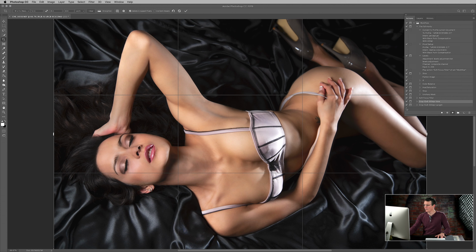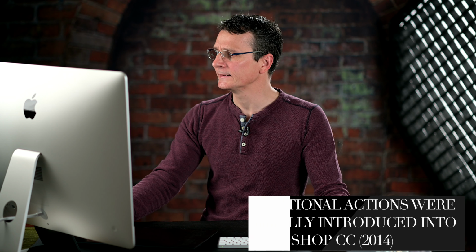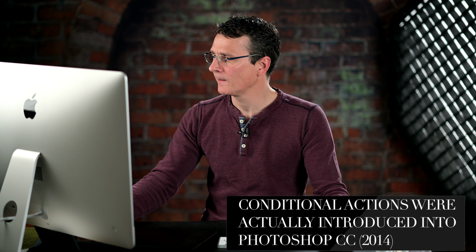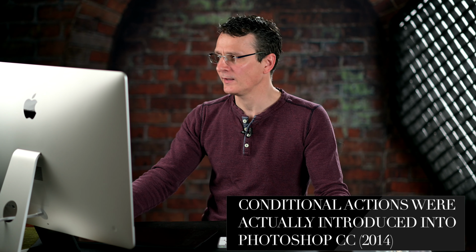Now if you're working with Photoshop CC, or I believe from CS6, I may be wrong on that, but you can check. You can use conditional actions in Photoshop. And that means that the action will determine if your image is a viewway or an upright, and it will bring the correct format of crop box up for you.